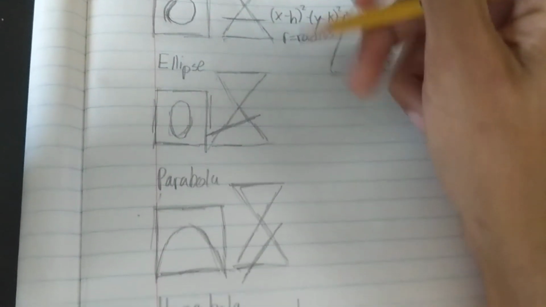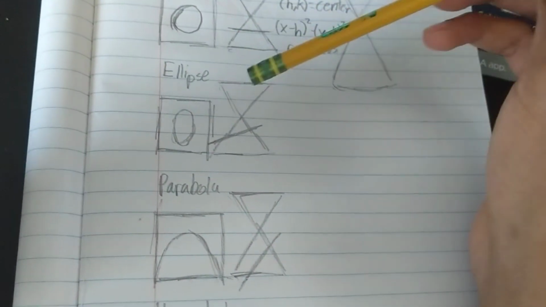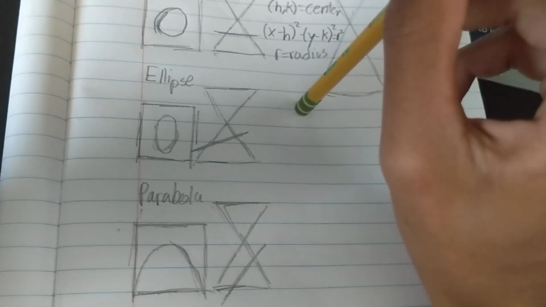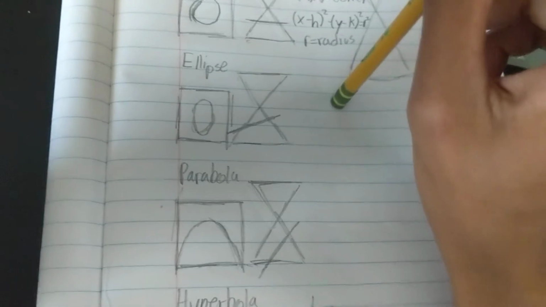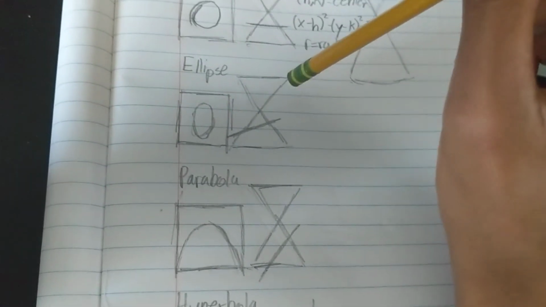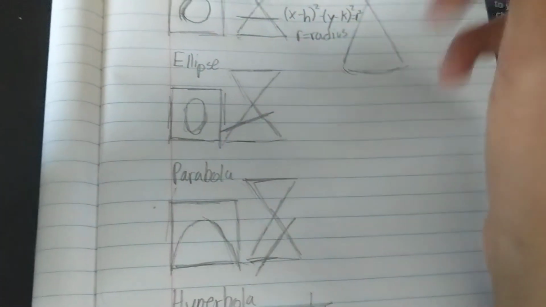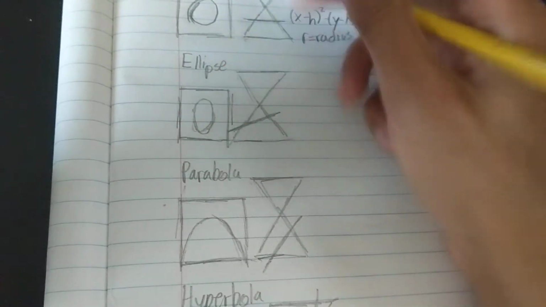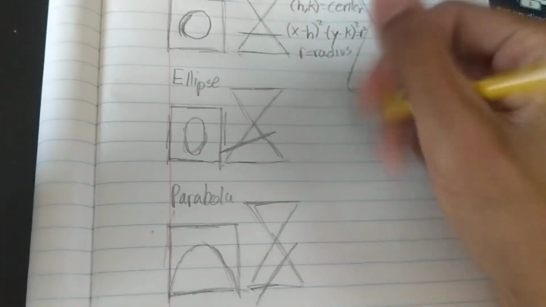Now the equations for the rest of these will have different equations depending on the horizontal axis and the vertical major axis, so whether or not it'd be going this way or this way.